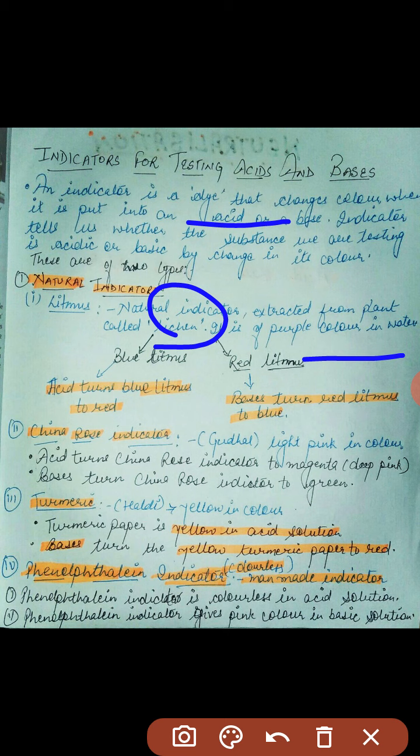What happens when litmus is added to an acidic solution? It turns red, and when it is added to a basic solution, it turns blue. So the natural color of litmus is purple. It is made into two colors, blue litmus and red litmus. It is in the form of paper, children. It can be in the form of paper, or it can be in the form of solution also. We can use it in both ways, but the process is the same.